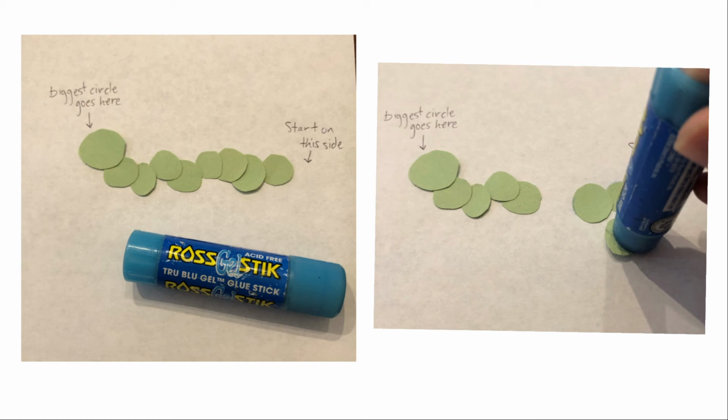Now we're going to start gluing, and we're going to do the same thing. We're going to start on the right side, and we're going to pick one up at a time, and glue it down. And don't forget, we still have to overlap some, okay? So I can go ahead and glue.